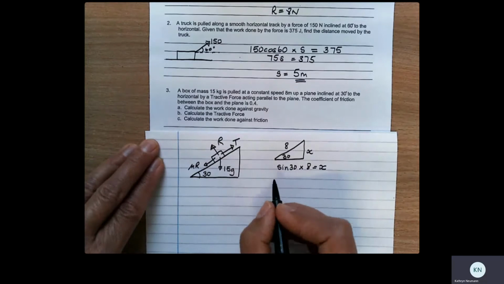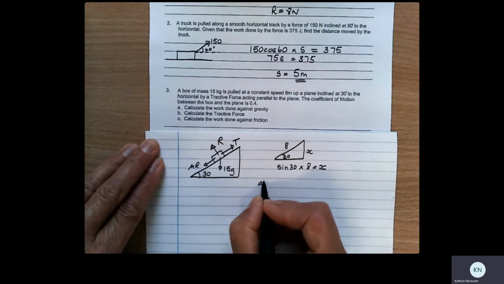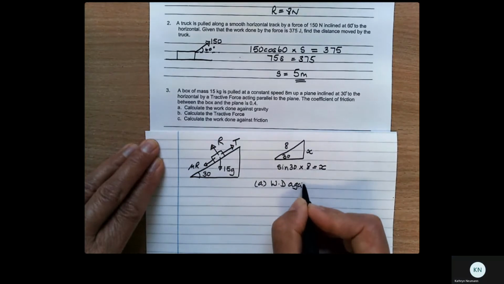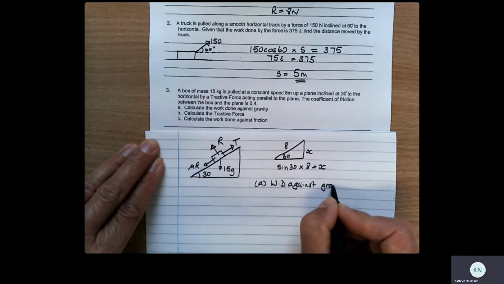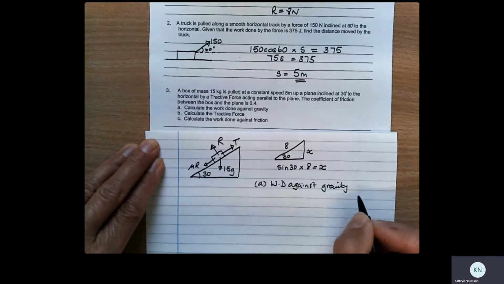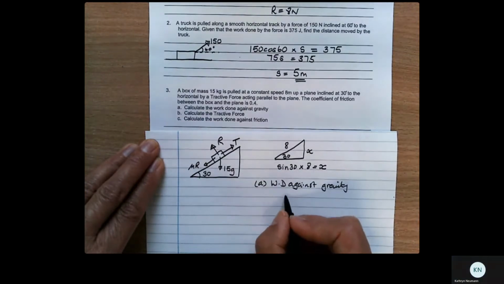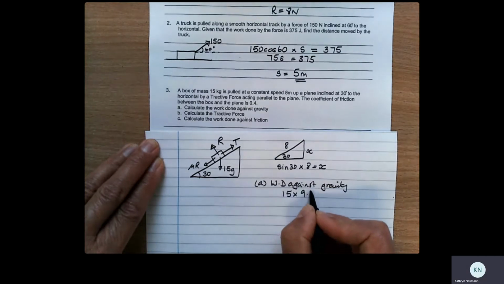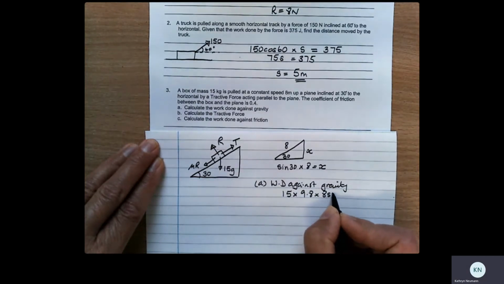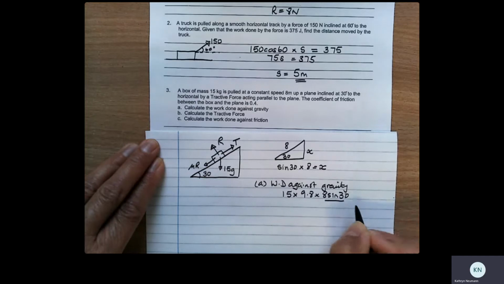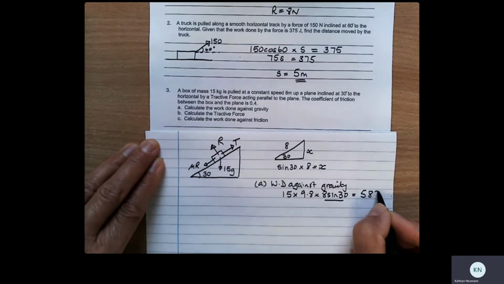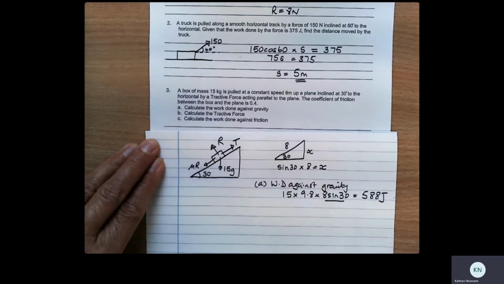So to work out the answer to A, the work done against gravity, this will be m multiplied by g, which was 9.8, multiplied by 8 sine 30, which is the height, so that's the vertical height that it's moved, and that comes out to be 588 joules. So that's the work done by the force against gravity.